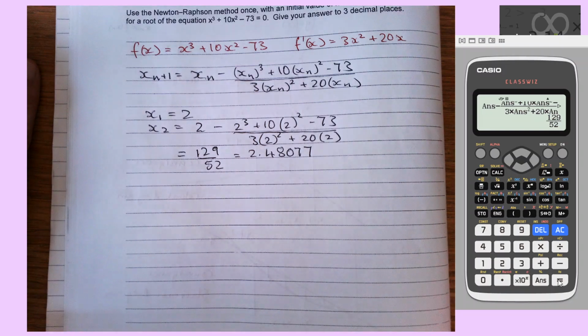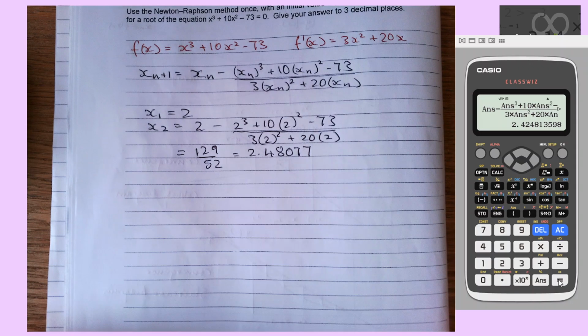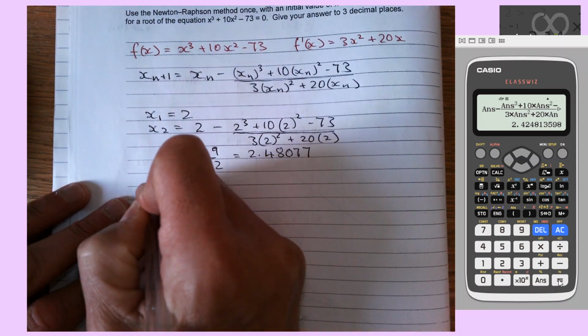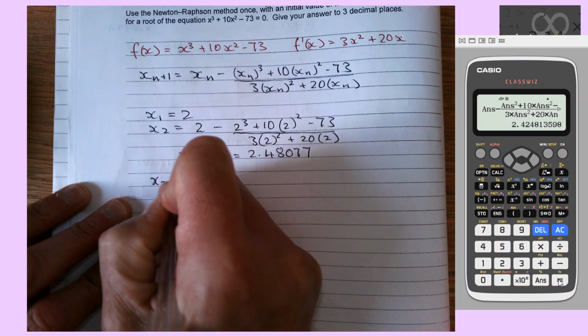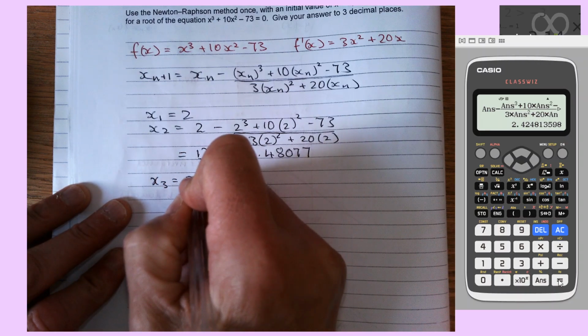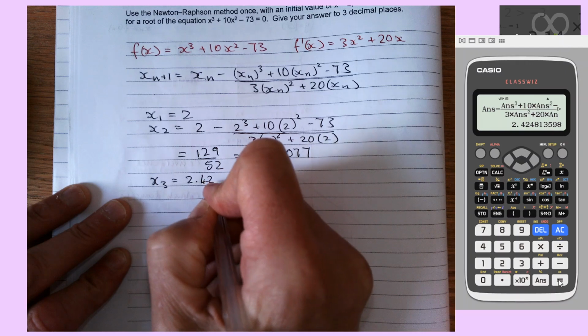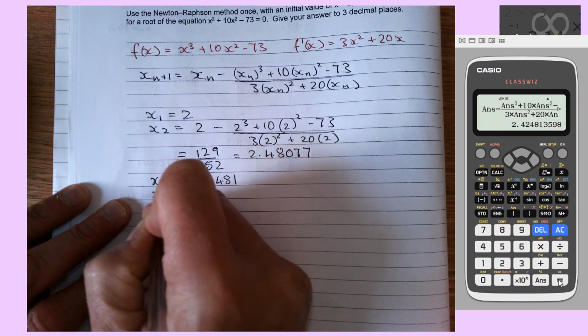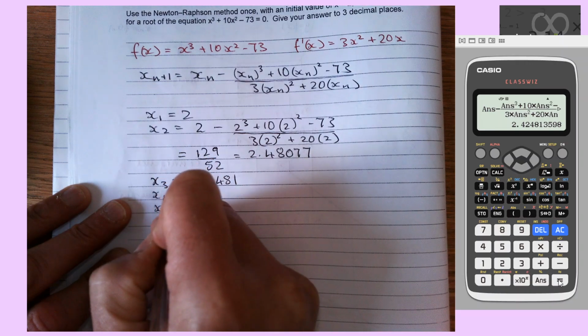But now what we can do is we can just press equals again, and we get our next value. Let's see if that's what I was expecting. Yes, it is. So I have worked these out before. x3 is equal to 2.42481. x4, x5, let's find those.